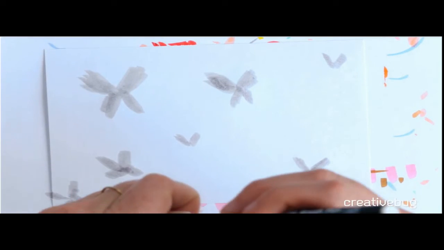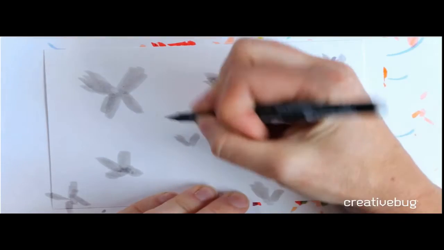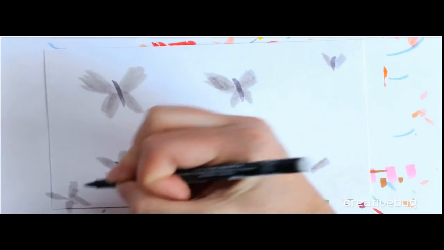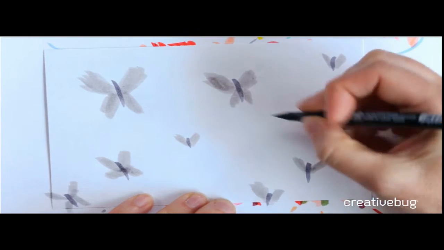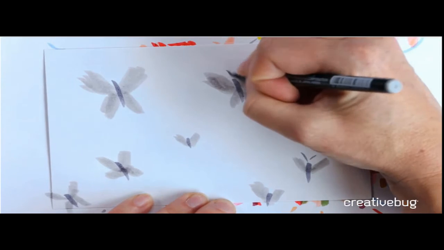Super loose. I'm gonna go in with a slightly darker color. Do their little bodies, maybe their antenna.